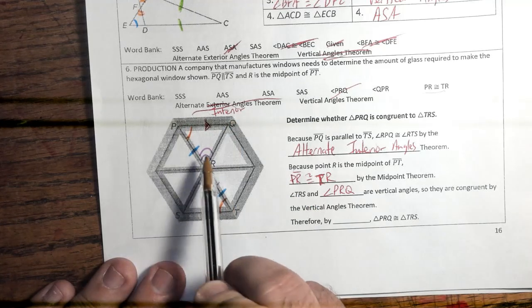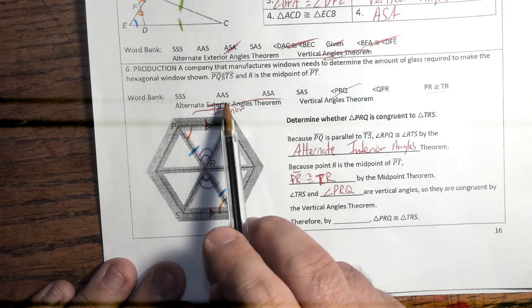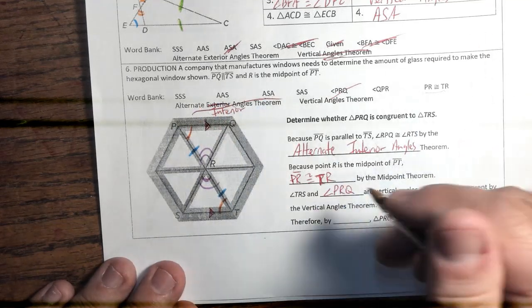So we have an angle, a side, and an angle.